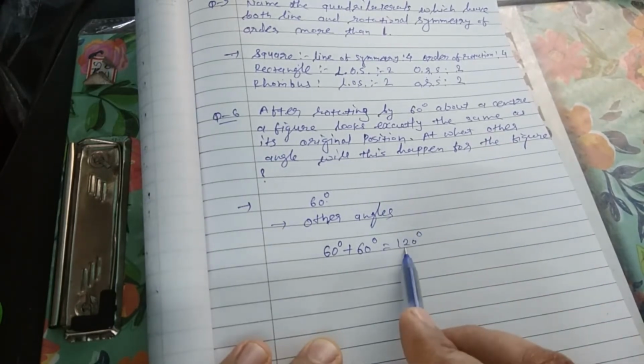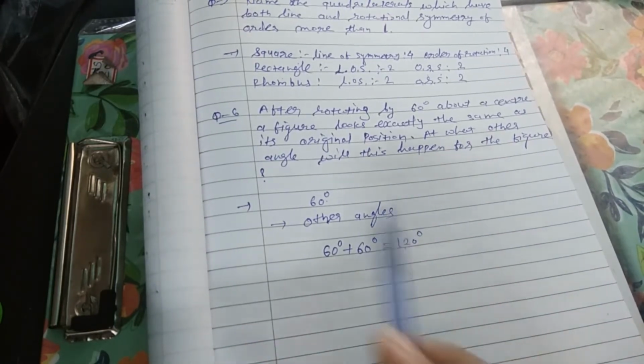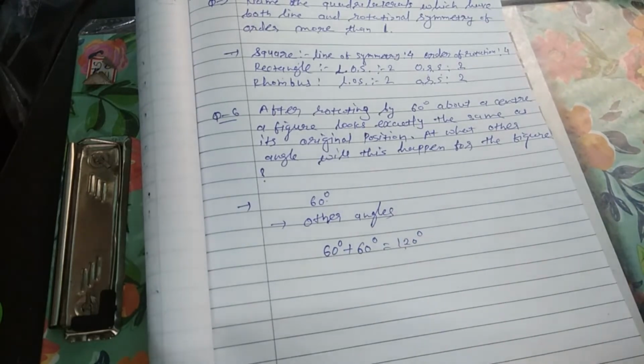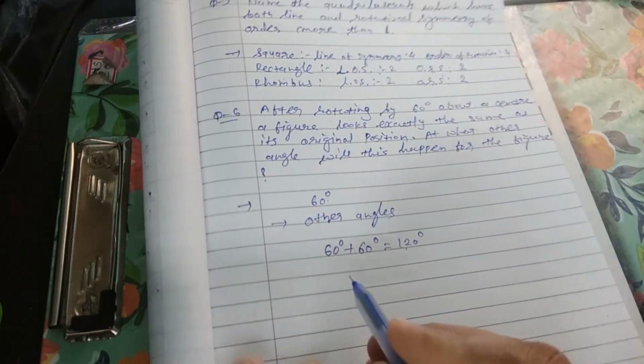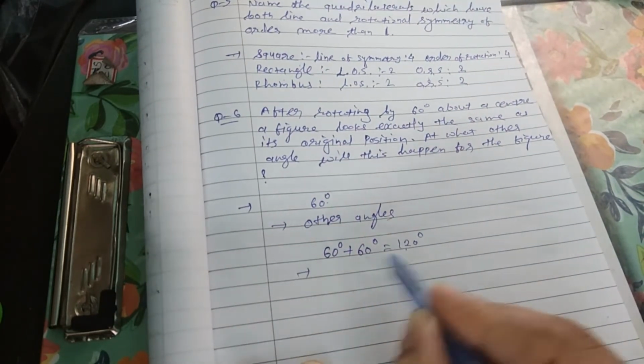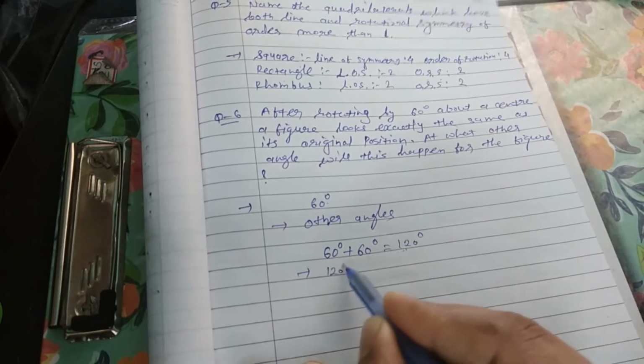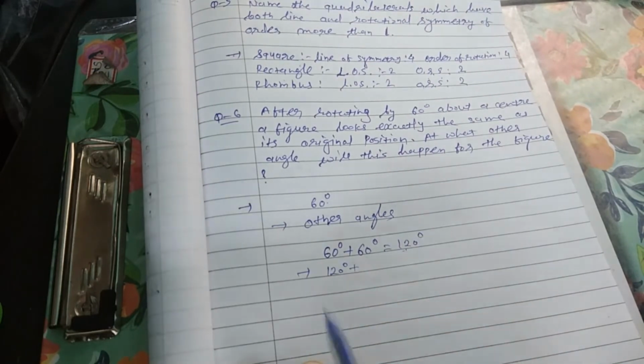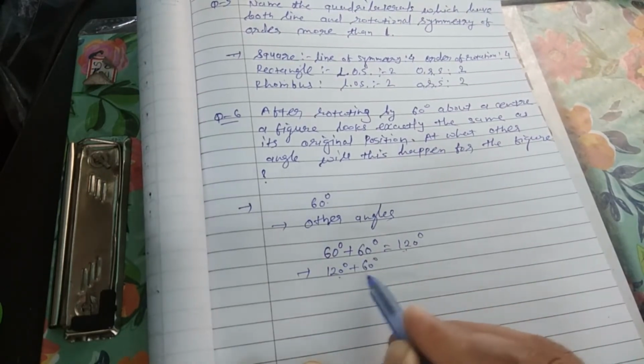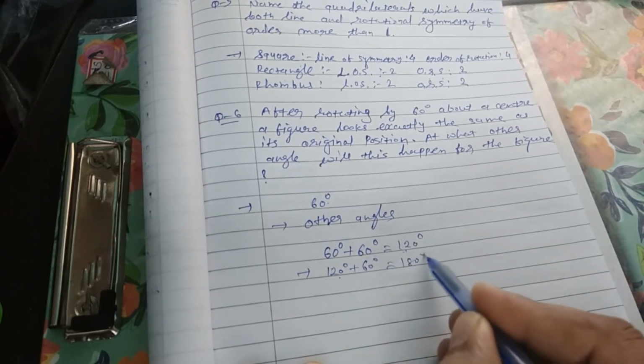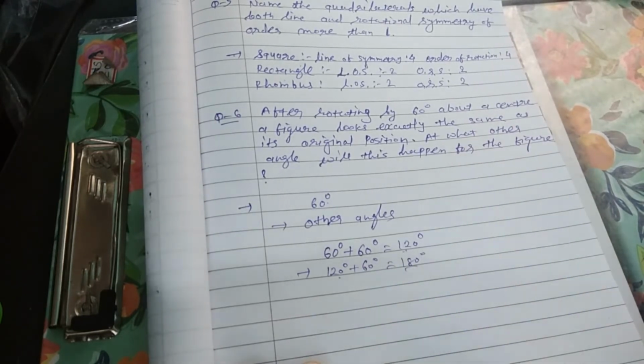So at a 120 degree angle from its original position, we get exactly the same figure looking like its original position. Next, at 120 degrees, when we rotate by 60 degrees, that is 120 plus 60, we get 180. So at 180 we get another copy of the figure which looks exactly like its original figure.